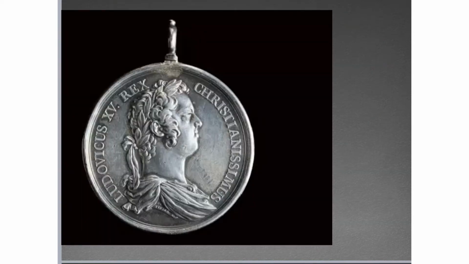Here's a medal from a king, I believe a king of France. You can see over here Christianissimus, which I kind of liked as a fun word. This is Louis XV, King Louis XV. Rex, of course, means king. He is not just Christian, that would be Christianus, but he is Christianissimus, the most Christian or the very Christian. You can see that -issimus that we talked about right there. That -issim is what indicates the superlative.